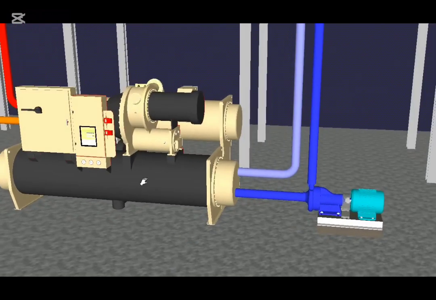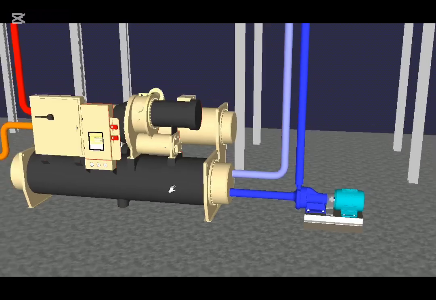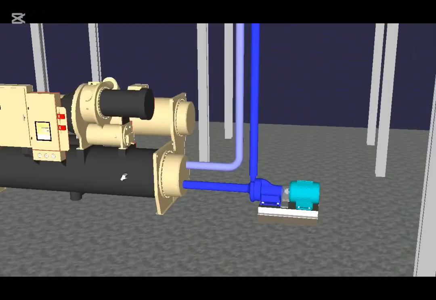So the chilled water leaves the evaporator and is pulled out, in this instance, by the pump. Sometimes it can be pushed, in this case it's being pulled out. It's dependent on the system and the design of the chiller.